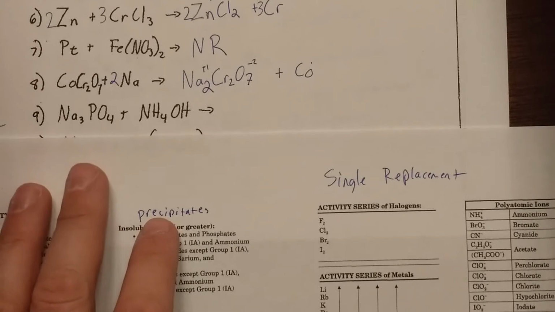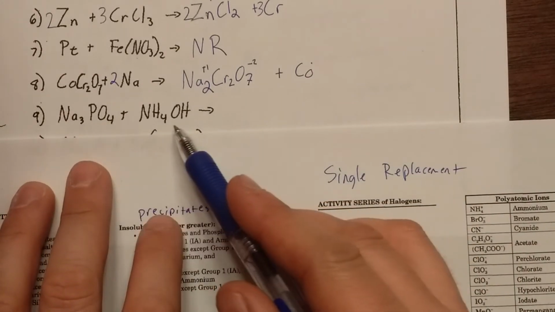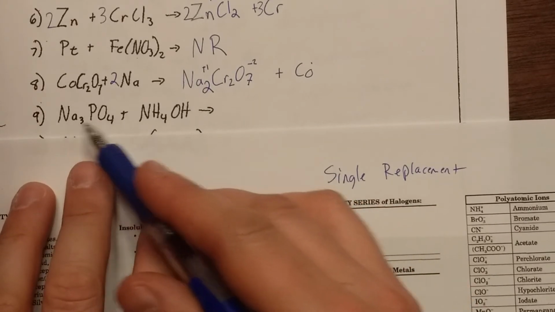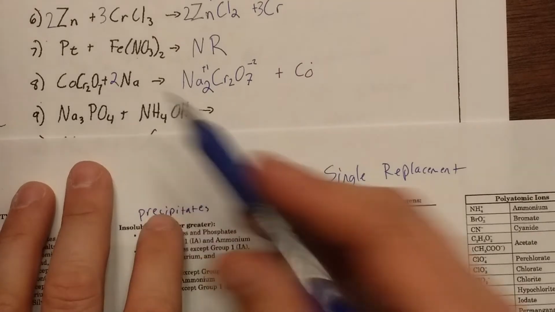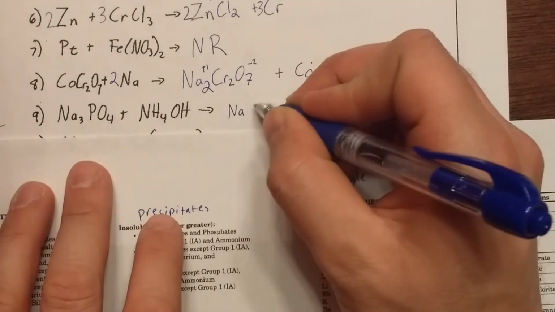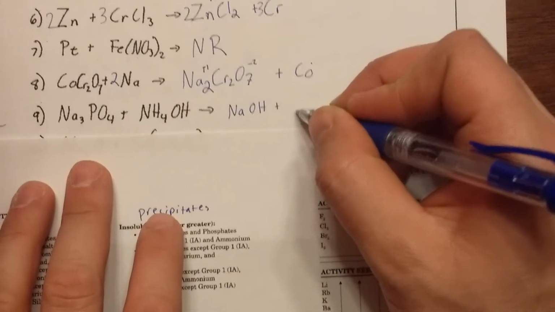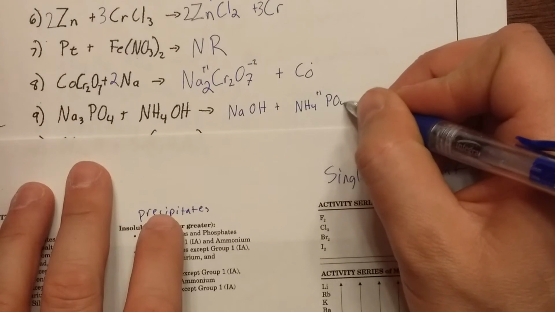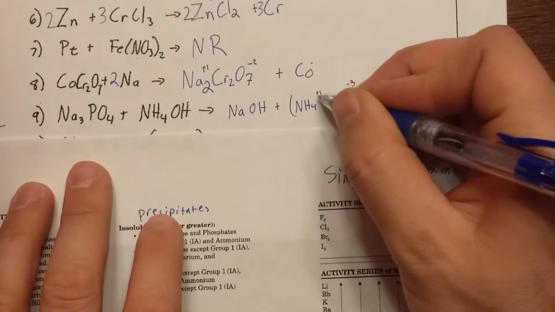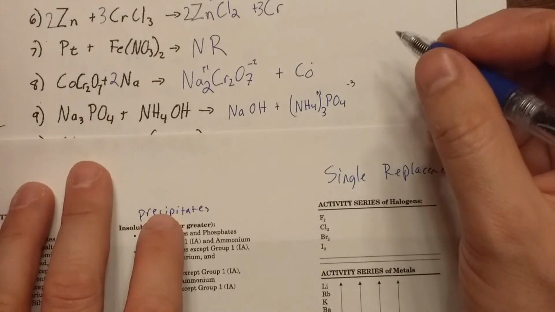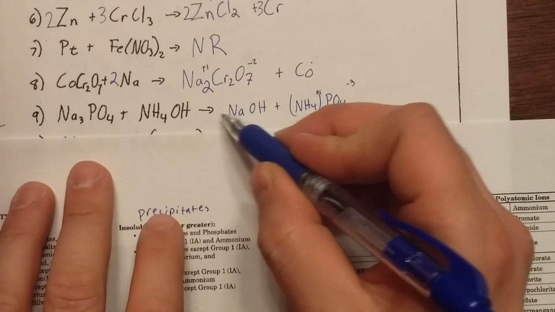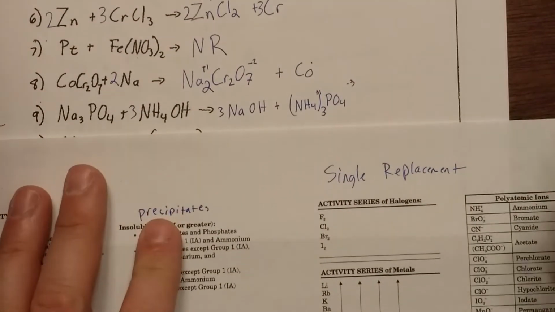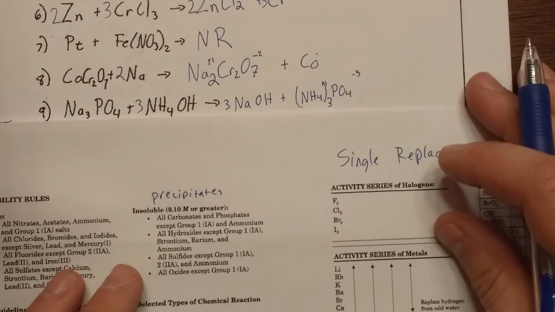Now, for number 9. Sodium phosphate plus ammonium hydroxide, AB plus CD. This is a double replacement. That's going to make sodium hydroxide and ammonium phosphate. That's going to make sodium hydroxide plus ammonium, which is a +1 charge. Phosphate was a -3, so we need 3 of those. If we balanced this, put a 3 there and a 3 there. But now we need to see, does this reaction even happen? We may should have checked before we bothered to balance.